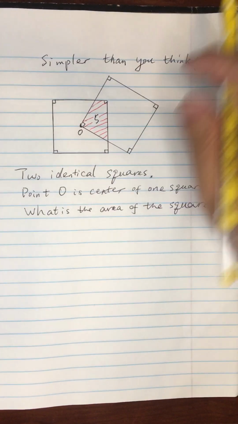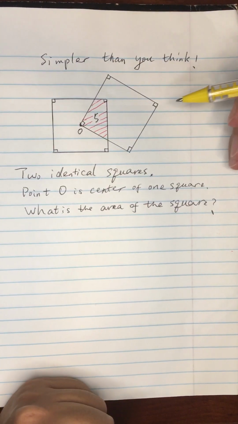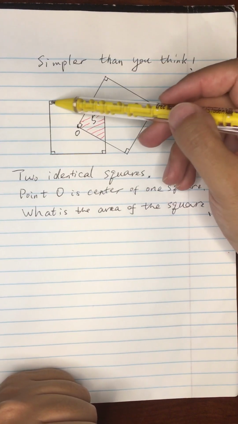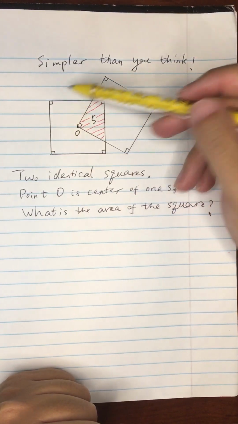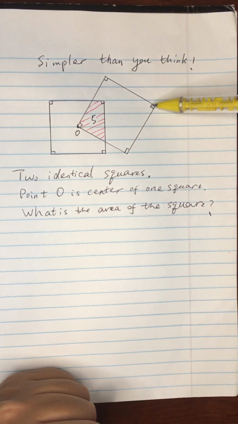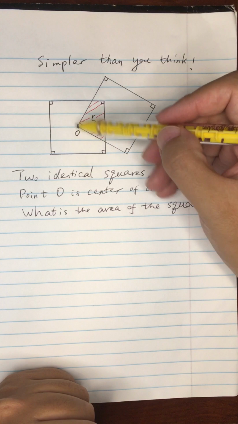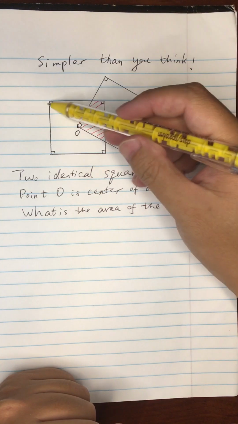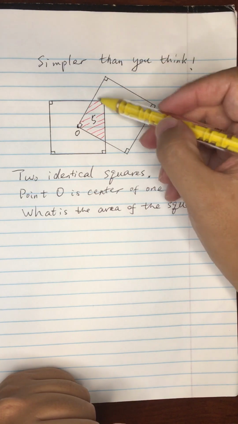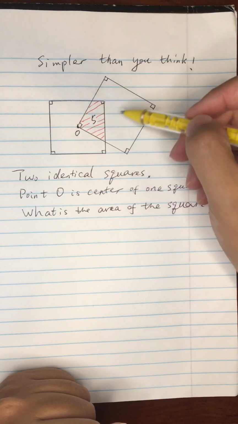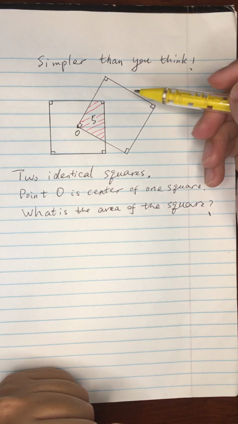Let's try to solve this very nice geometry problem. We have two identical squares. This is one of them, and this is the other. This point O is at the center of this square, and we know that the overlapping area of the two squares is 5.